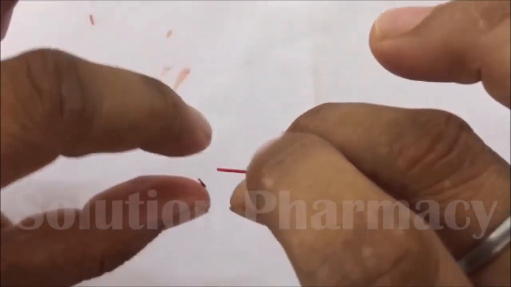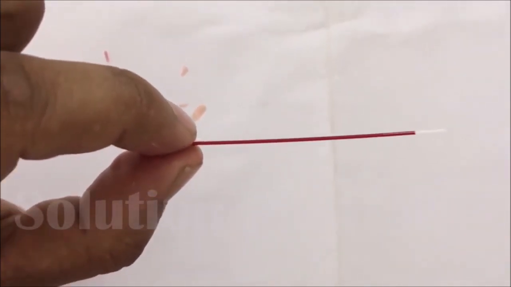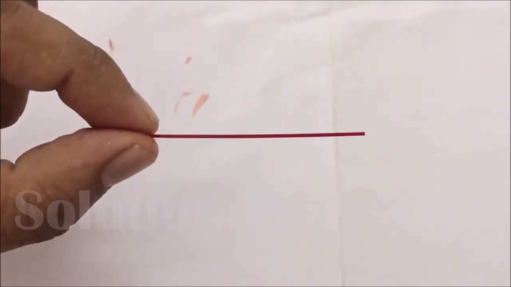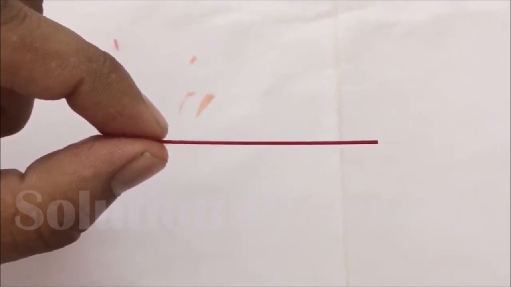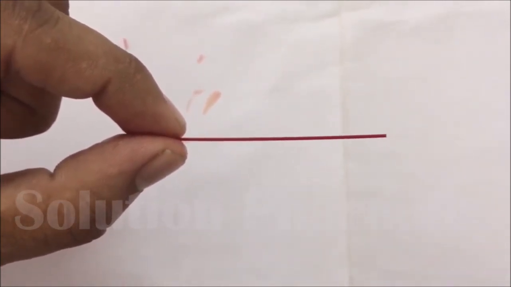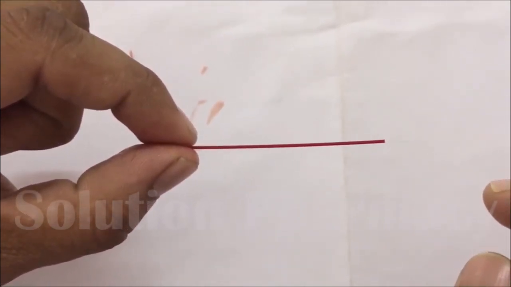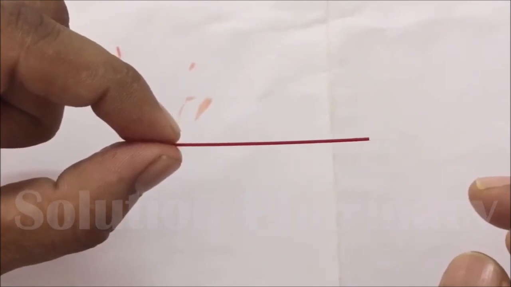We have to repeat this process at an interval of 30 seconds until we observe a fine thread of clotted blood after breaking the small pieces of the capillary tube. Clotting time is the time between the appearance of blood in the finger and the formation of the clot, and this is called the clotting time of our blood.